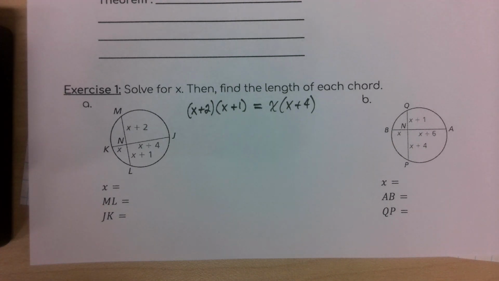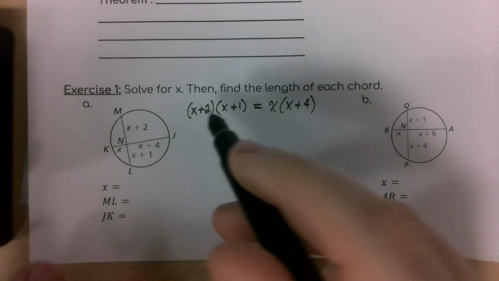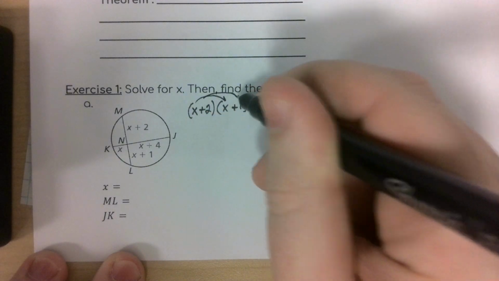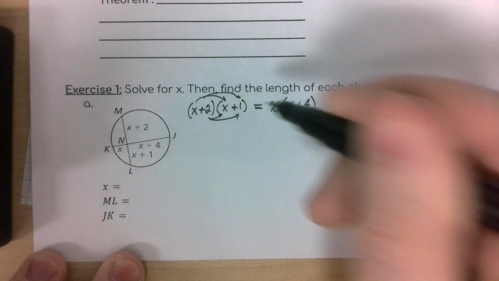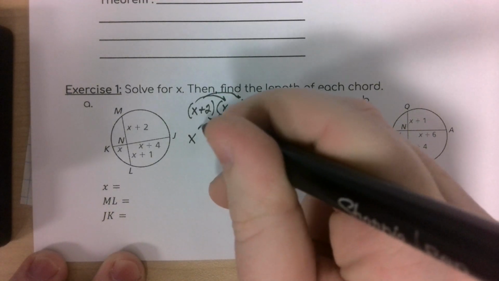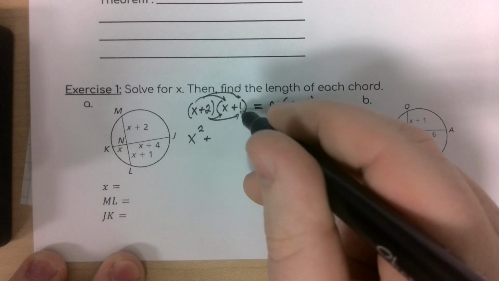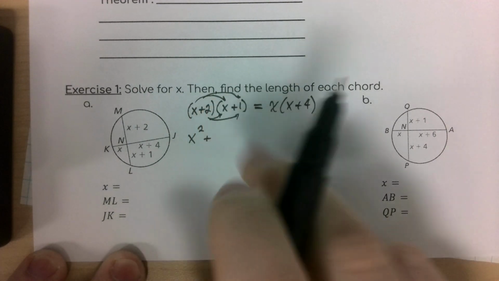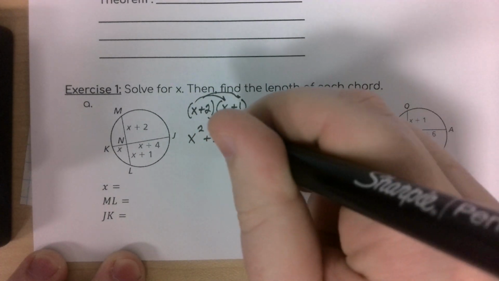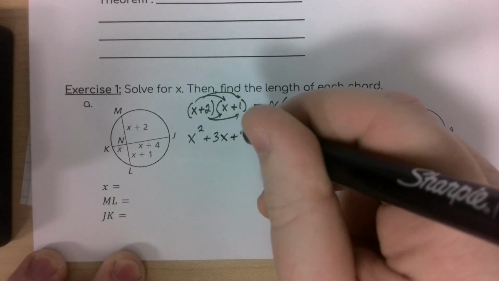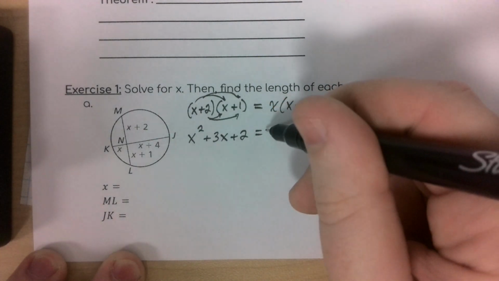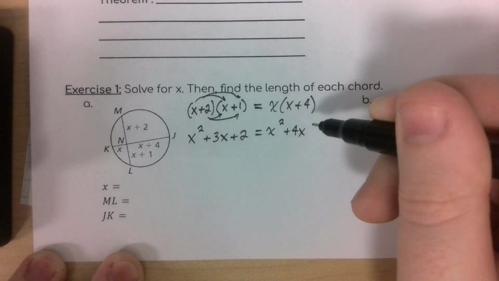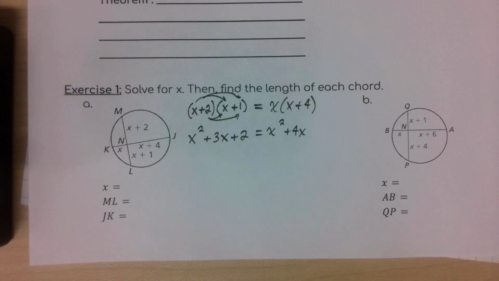As we go through this problem, some things will have to happen. X plus 2 times x plus 1 will have to actually double distribute. We'll end up getting x times x is x squared, x times 1 is 1x, 2 times x is 2x, so if I have 1x and 2x, I'll have 3x in total, and 2 times 1 is 2. On the other side, x times x is x squared, x times 4 is 4x, you may end up with a quadratic expression.